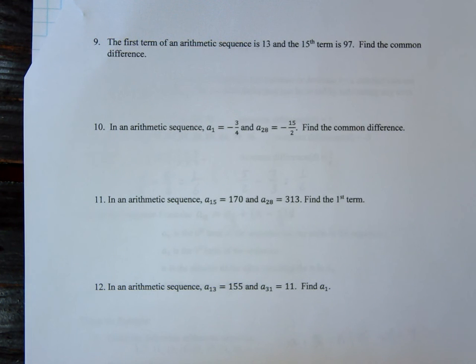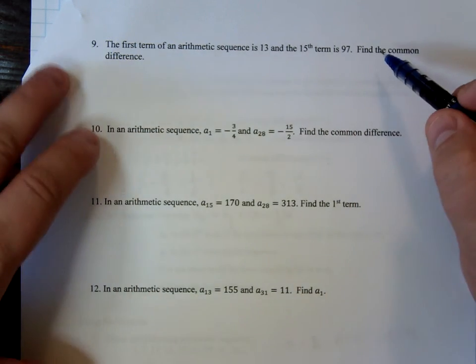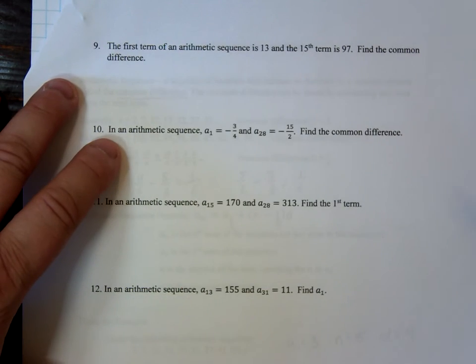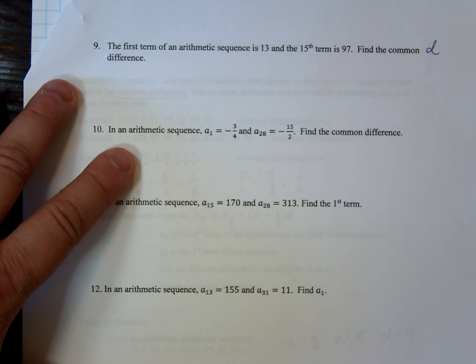The first term of an arithmetic sequence is 13, and the 15th term is 97. Find the common difference. This time you're looking for the value of d.